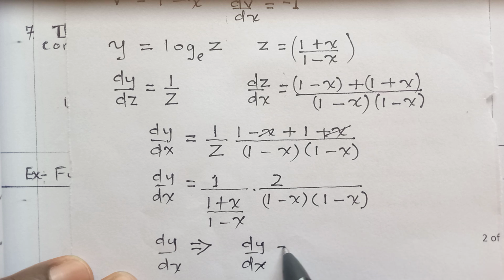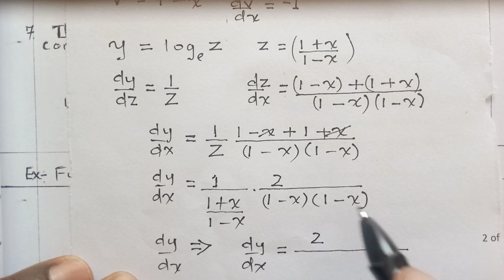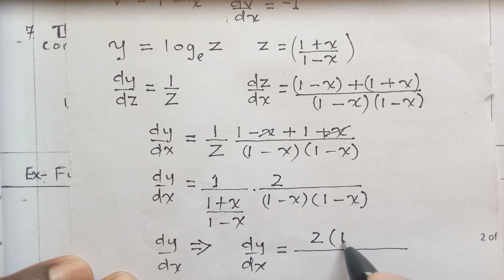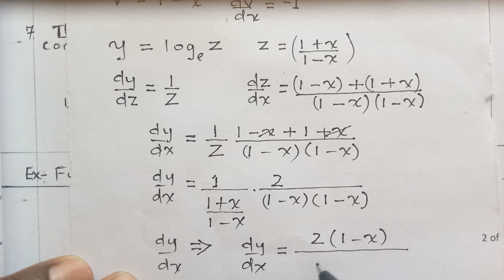This one will give us 2 all over, here we put 1 minus x, and down here we are going to put 1 plus x, like that, and then 1 minus x, 1 minus x, like that.